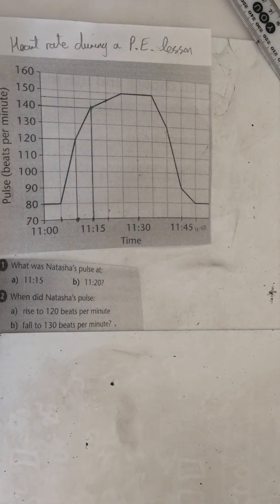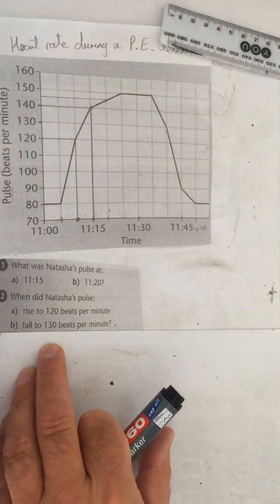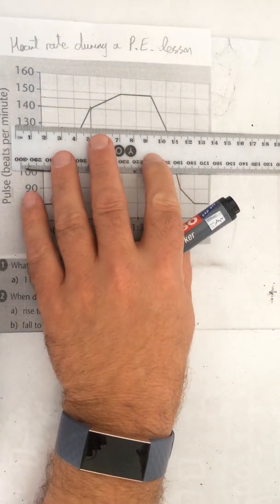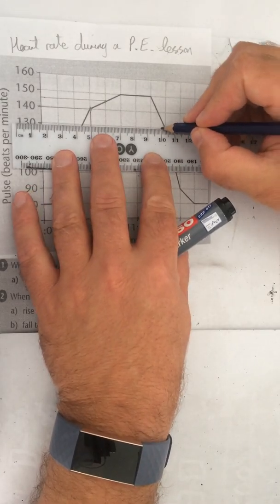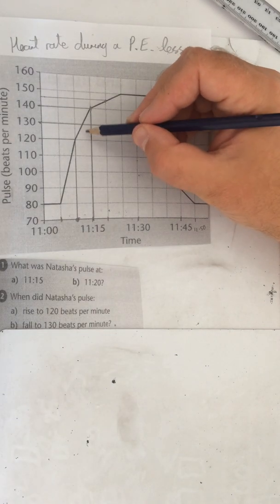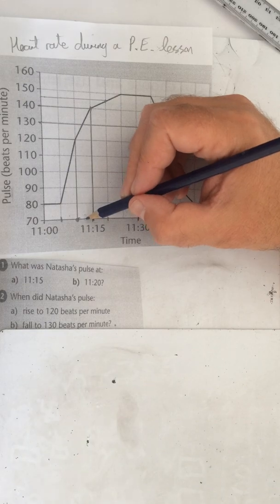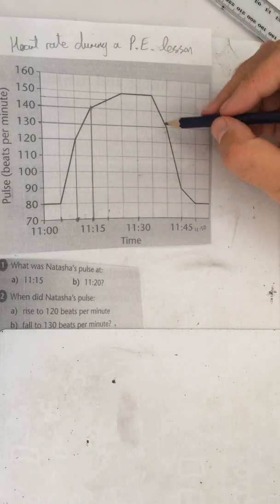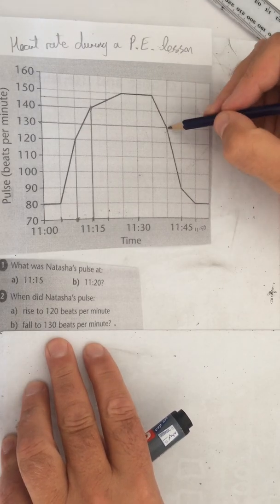Right, let's have a little look. So 130 beats, so we go across up to 130 beats. Now we know it's when it's decreasing. This is why we've got to be really careful when we come to read these, because it's very tempting to go here and then you'd go there, it'd be something like 11:12, but actually it's decreasing, so it means it's going down, fall to 130, so it's falling.